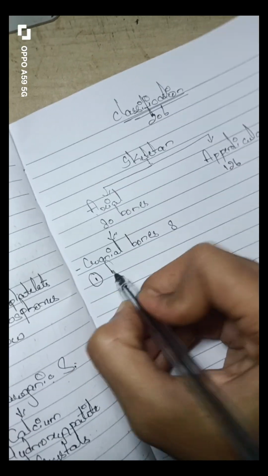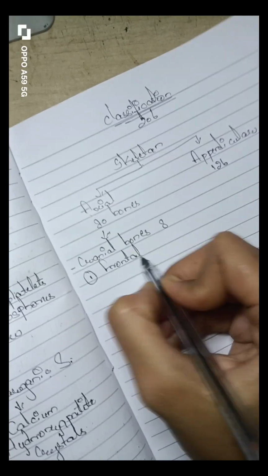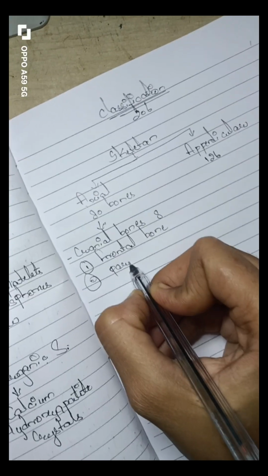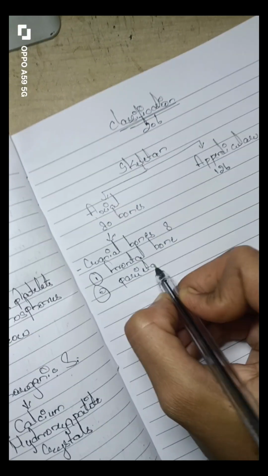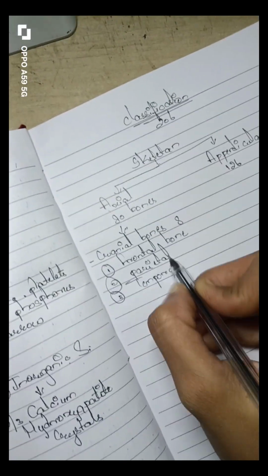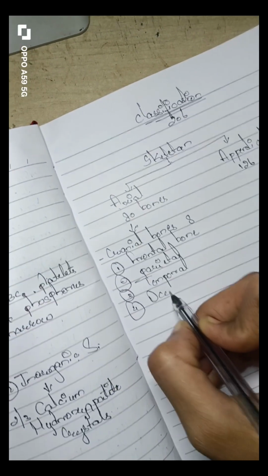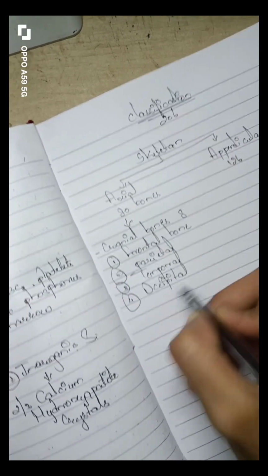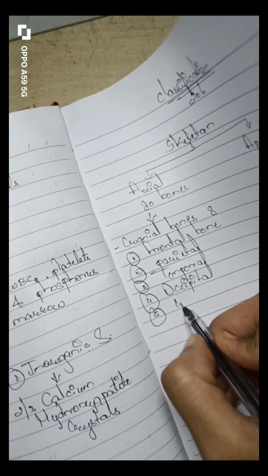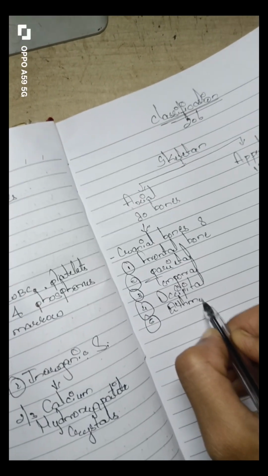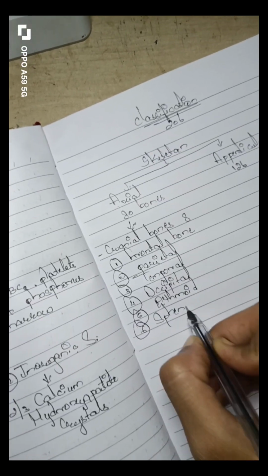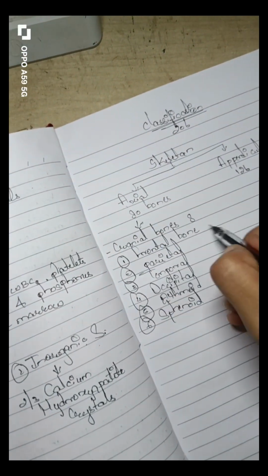First one is frontal bone, second one is parietal bone, third one is temporal bone, fourth one is occipital bone, fifth one is ethmoid bone, and sixth one is sphenoid bone.